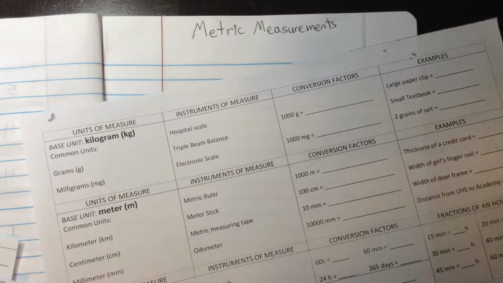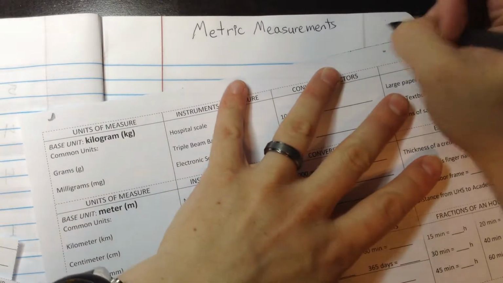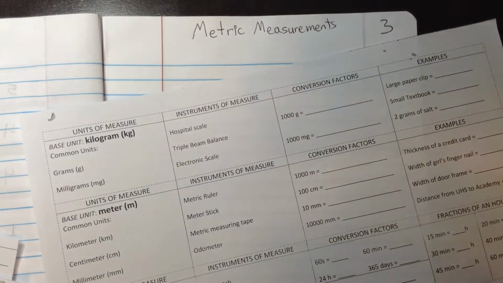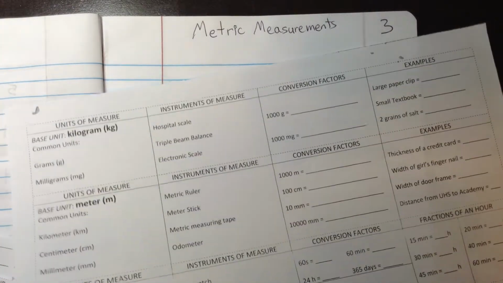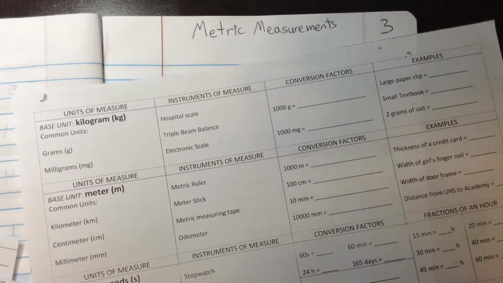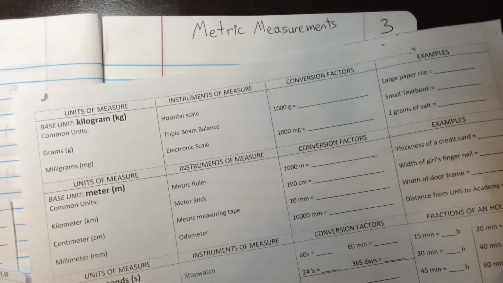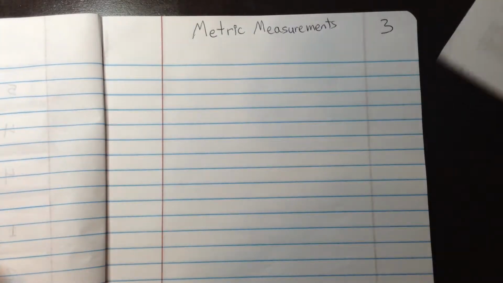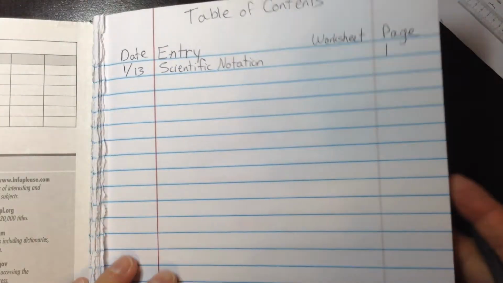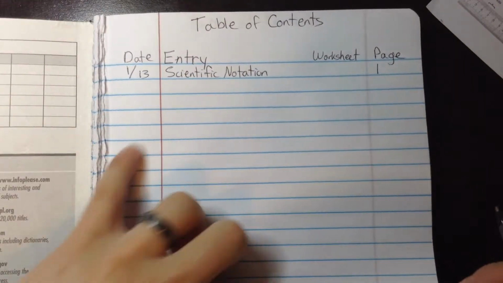Okay, today's journal entry is on metric measurements. Got page 3 here in your journal. Here's the paper you're going to need to cut apart to put it in there. Okay, before I forget, let's turn to the table of contents, which I totally did forget for our page 2.